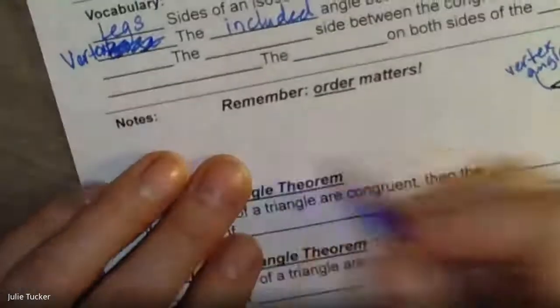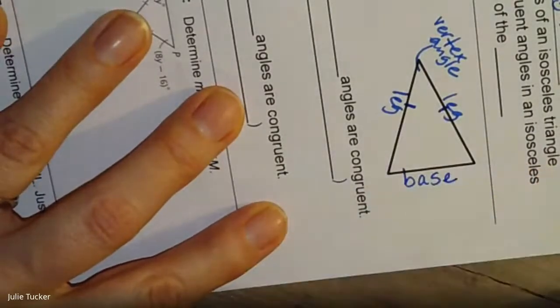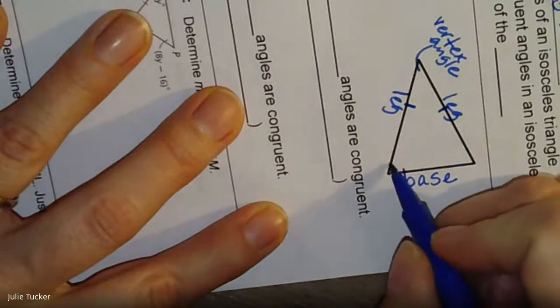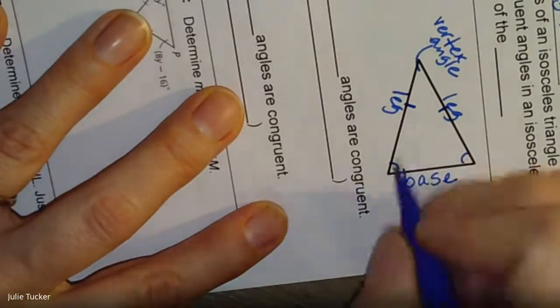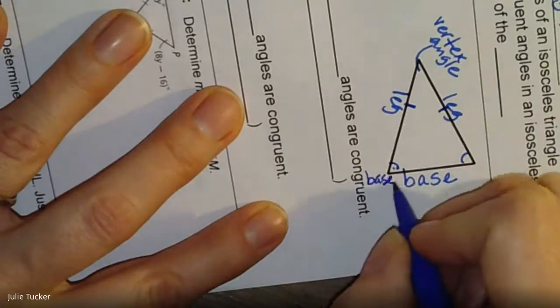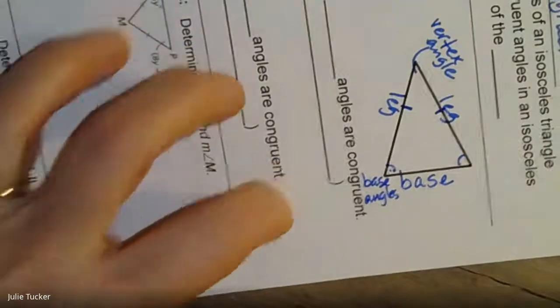Now, the side at the bottom between the two legs on the other side, this is called the base. And then these angles here and here, these angles that surround the base are called base angles. So the base angles are going to be congruent.